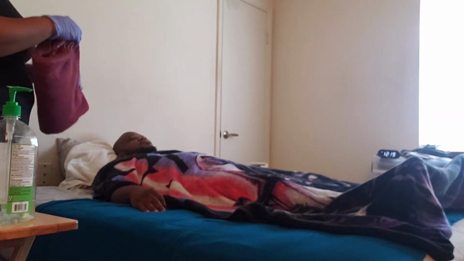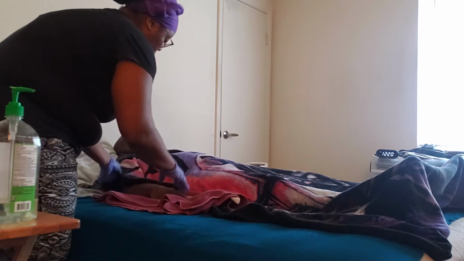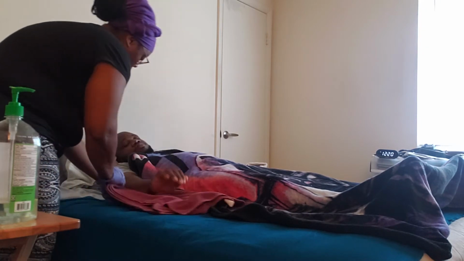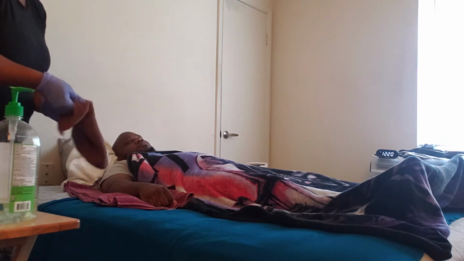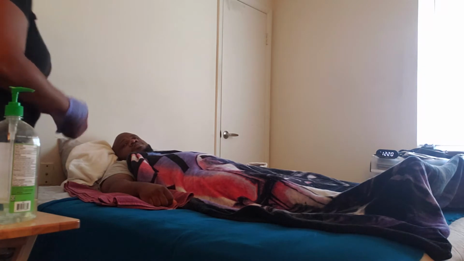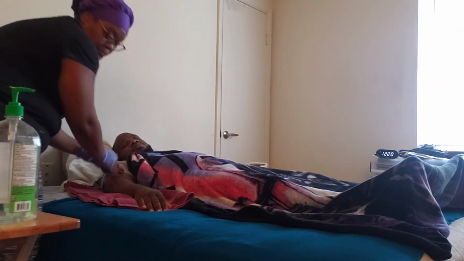Next, I will go ahead and do the arm. I will place a towel underneath the patient's arm here. There we go. I will take the warm soapy water, starting at the fingertips, and long, smooth strokes up.